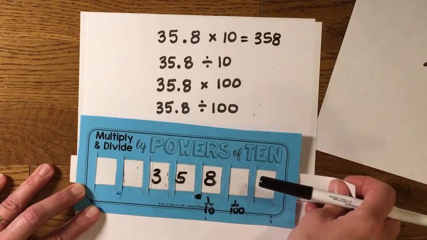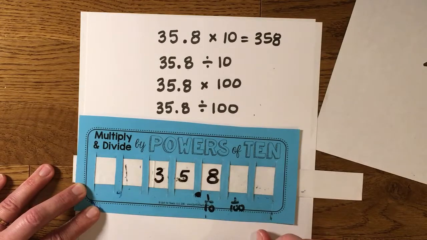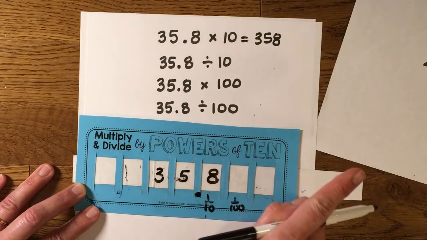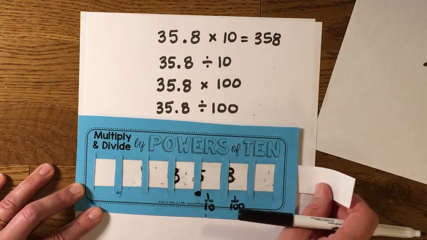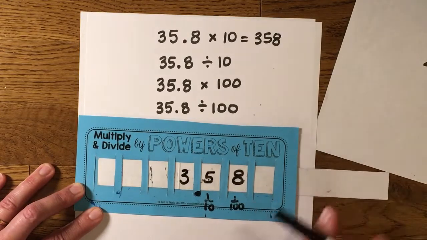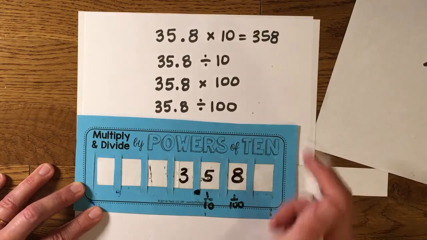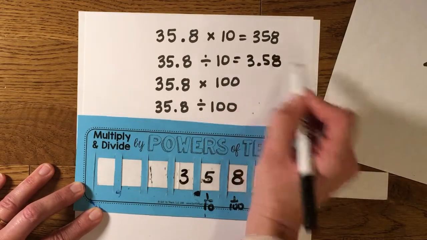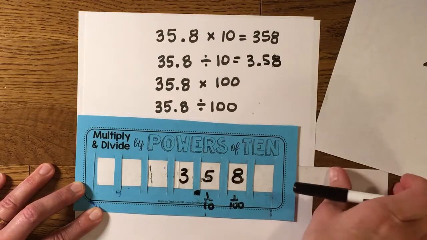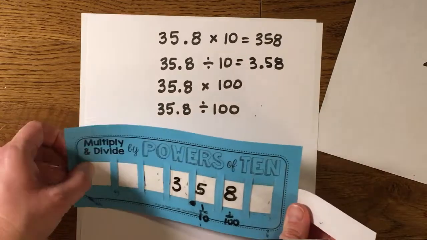Okay, if I reset it, 35 and 8/10, and I want to divide by 10, I'm going to have to go the opposite direction. That 30 is only going to be 1/10 as big. It's now only going to be a 3. Okay, notice the digits are not changing, they are just sliding. So that is 3 and 58 hundredths.